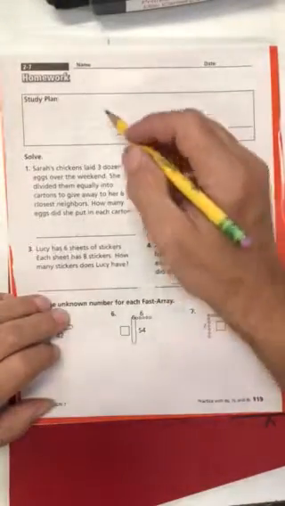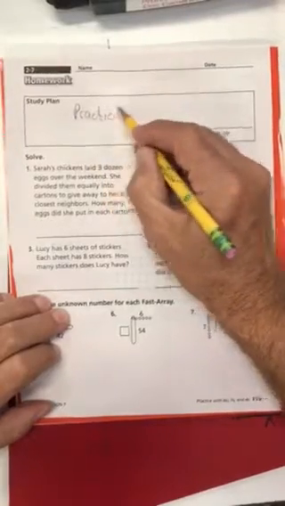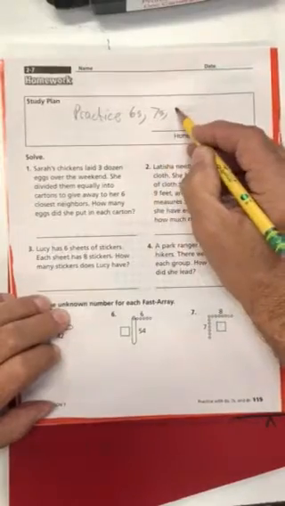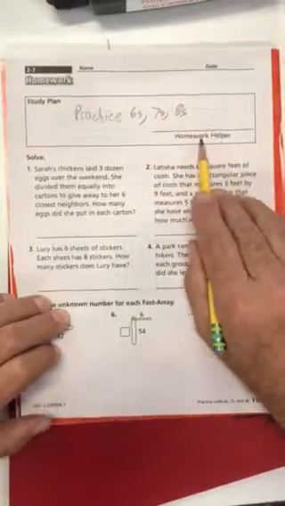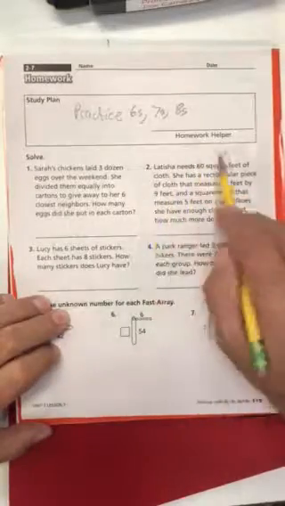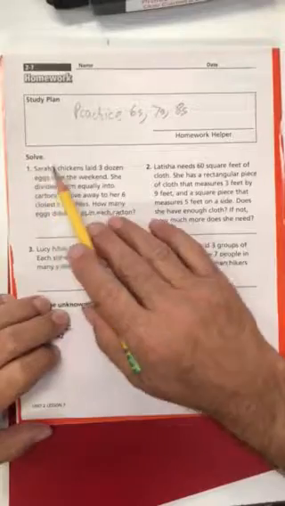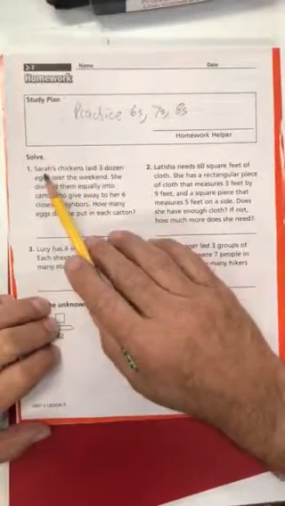And you're going to be practicing with sixes. Practice your sixes, your sevens, and your eights. Please, parents, remember to sign the homework helper line right here. All right, these are word problems. We have a lot of practice on word problems.